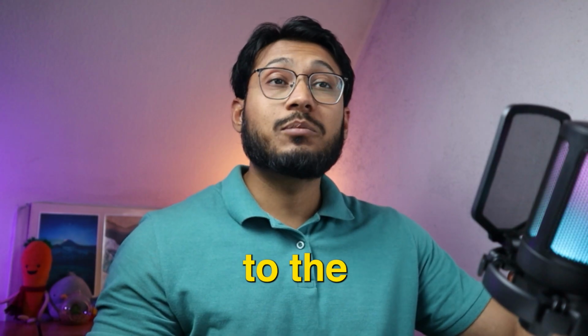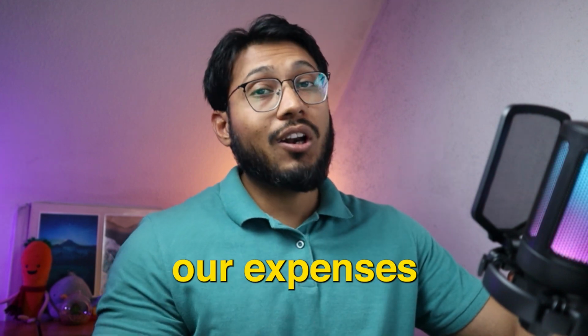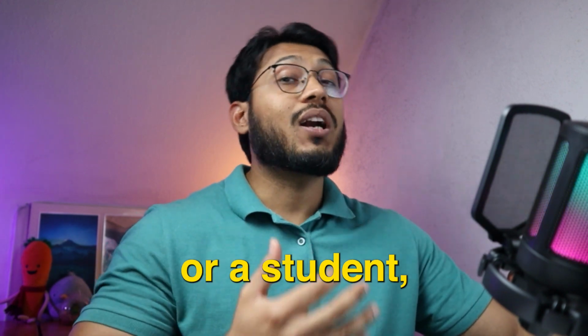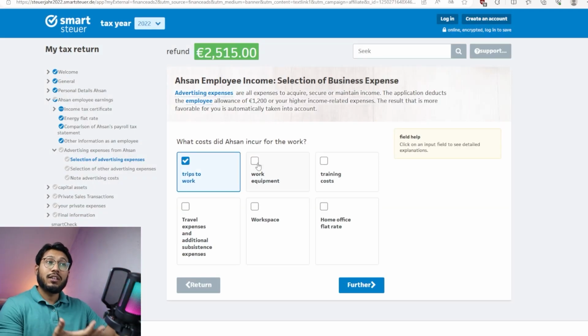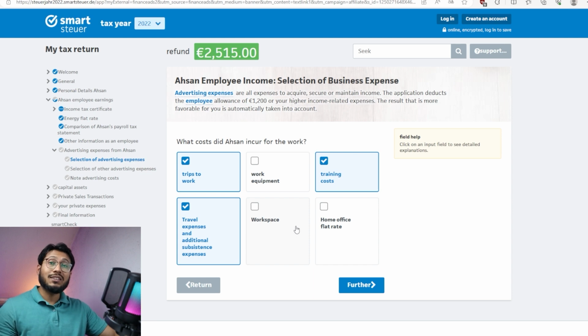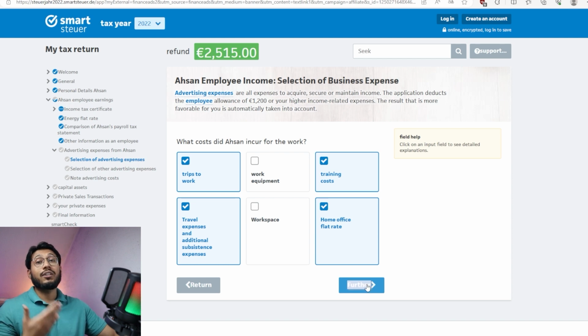Now we're going to come to the advertising costs and provide all of our expenses as an employee or a student, depending on what you have selected. So, did you have work trips? Did you have work equipment? Were there any training costs? Were there travel expenses and additional subsequent expenses? Did you have a workspace specifically in your house or any other place that you rented for this workspace? Or if you want to select the home office flat rate. So in this, we're going to select 4 of these options and proceed further. But obviously, depending on your case, you can select whichever is applicable for you and proceed further.